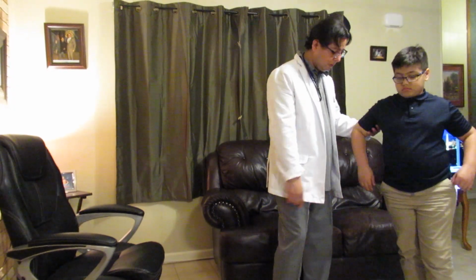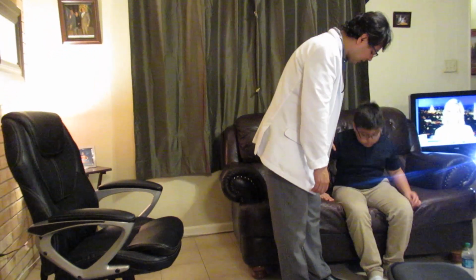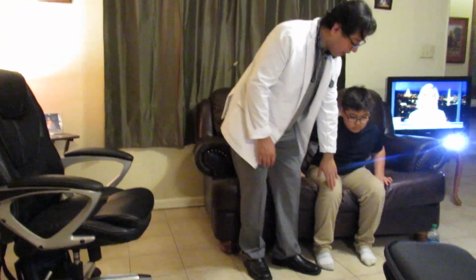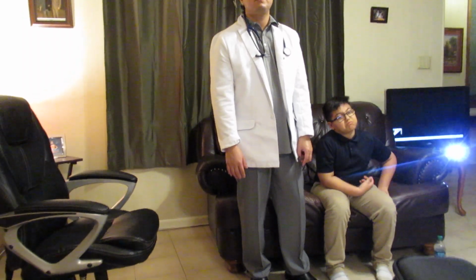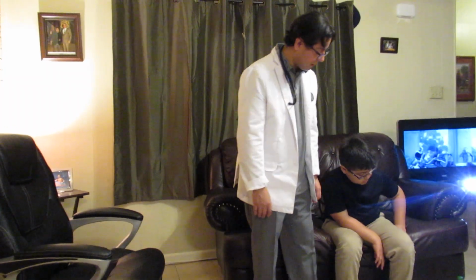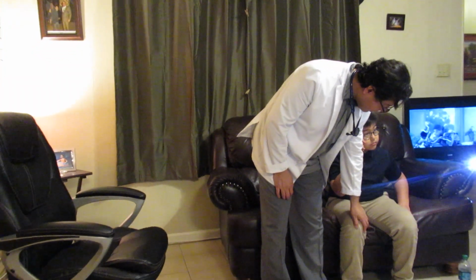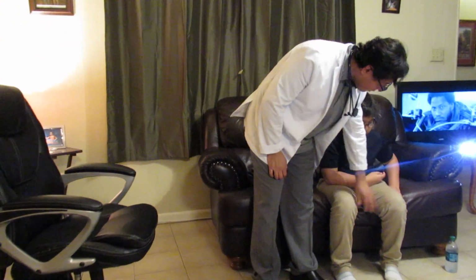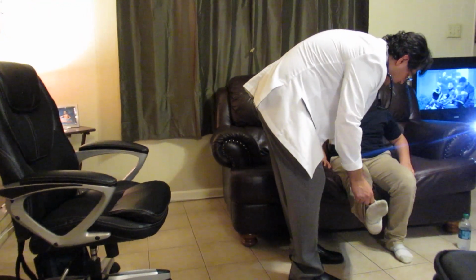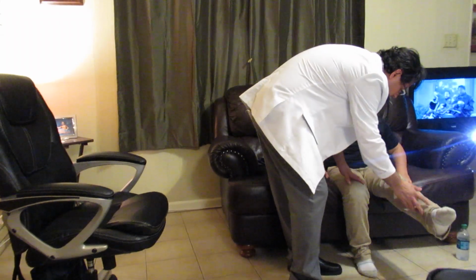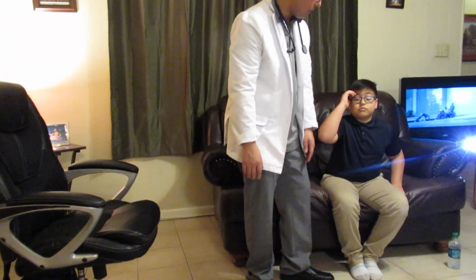We're going to do the knees. Have a seat. So I would assess the tibial plateau on both sides, looking for any deformities or any tenderness, any pain. Do you have any pain or tenderness? Can you lift your leg forward? Very good. So I have extension and flexion, full range of motion on the knees. We're going to move on to the ankles.